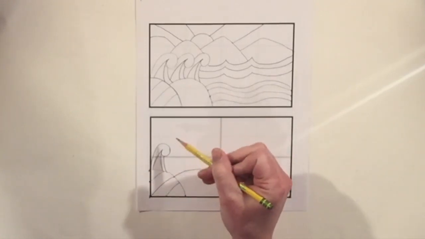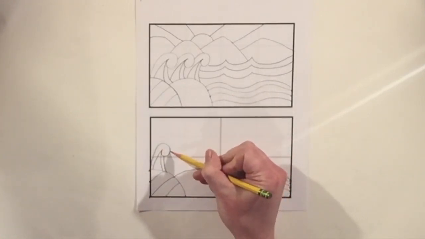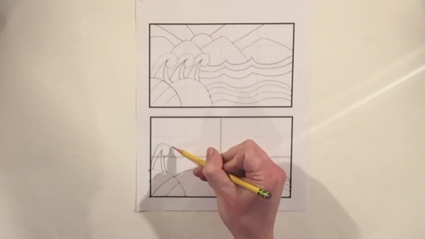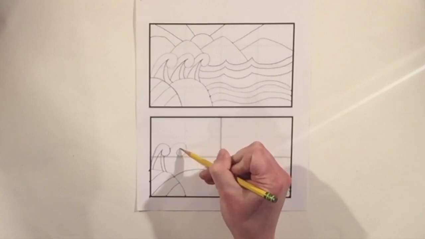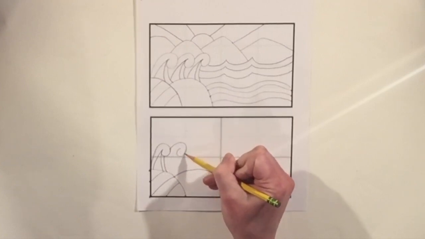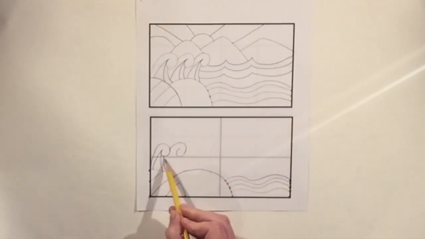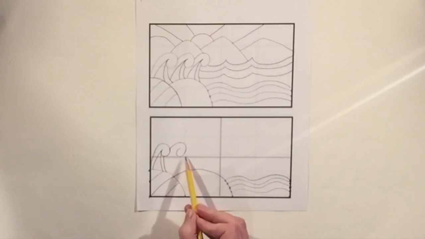The second wave is going to start up towards the top of the first one, and all of our waves are going to be above this gray line.